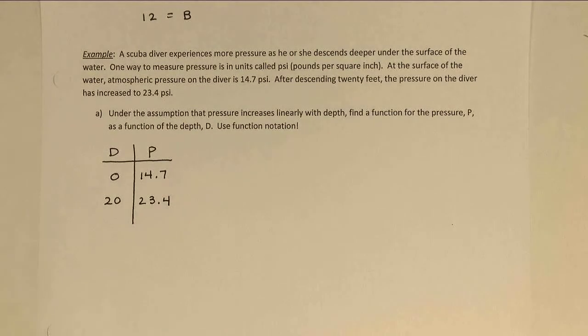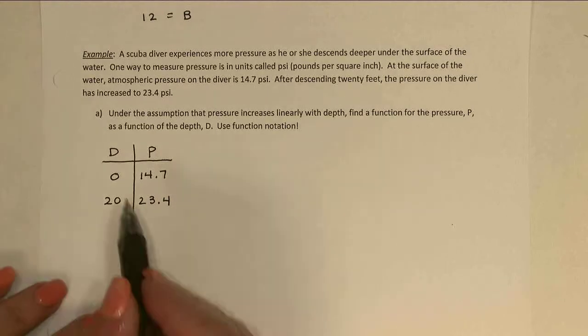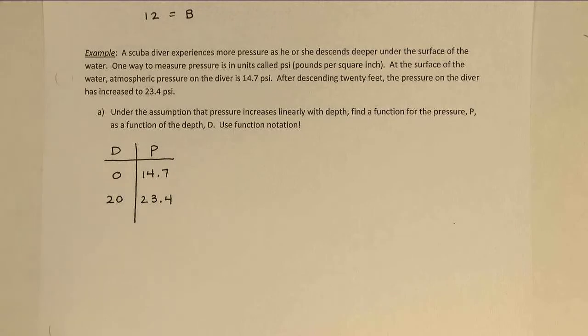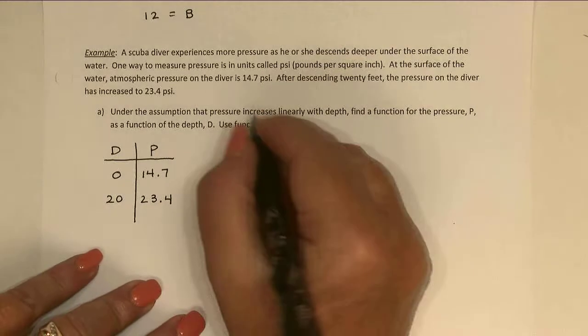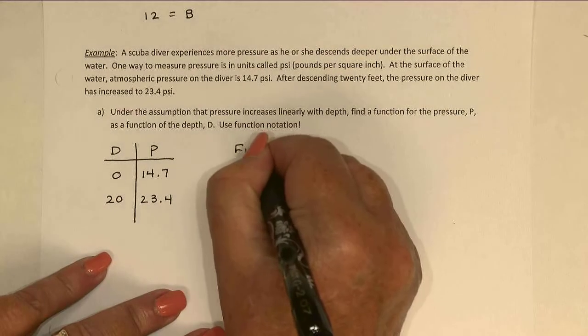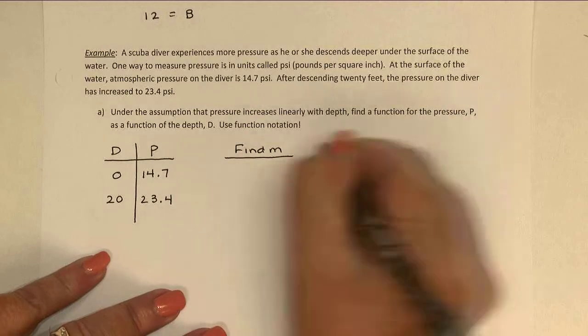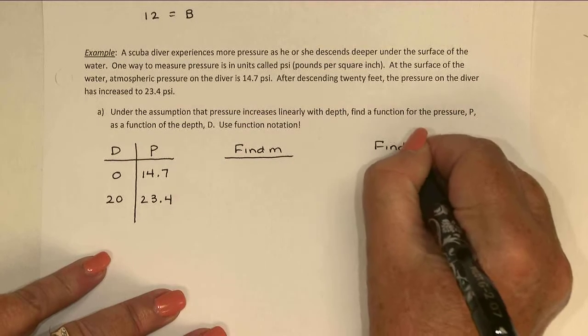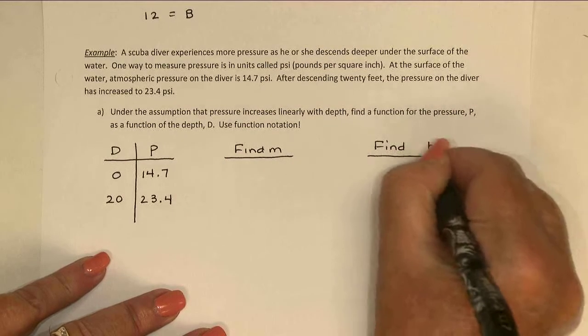There's no additional information in the problem, but that's really enough. If I've got 2 points, I've got enough to find a slope. And actually, I can find a Y-intercept, although nicely, this one's kind of given. So let's do that. Find slope. Find Y-intercept.